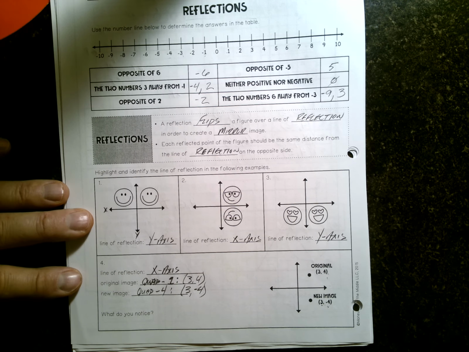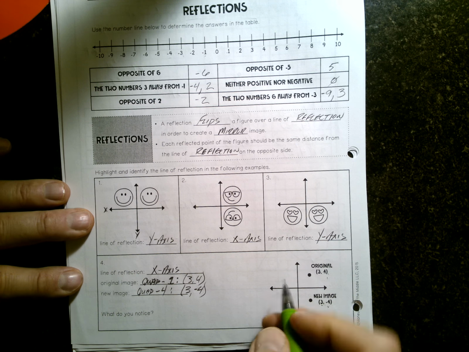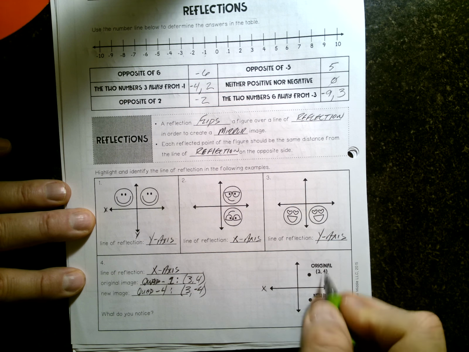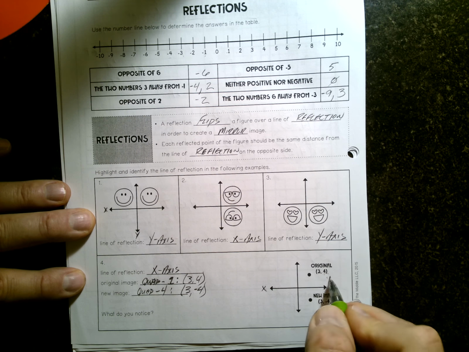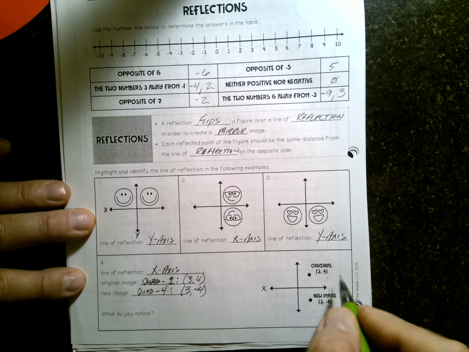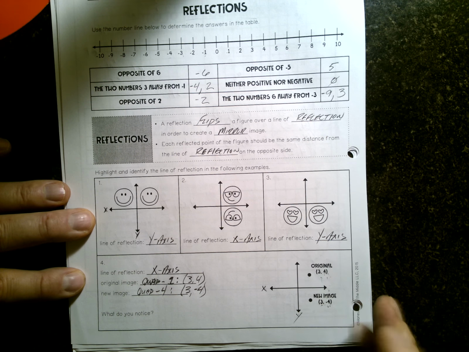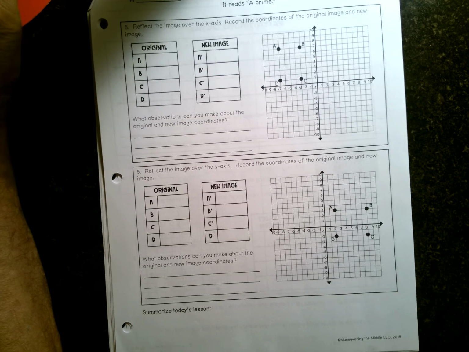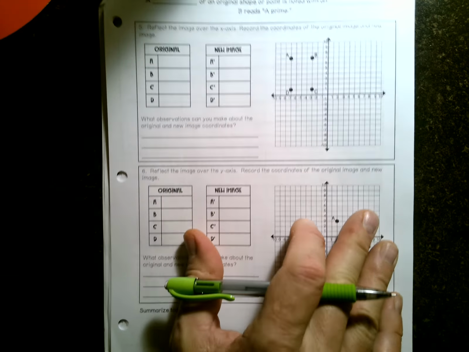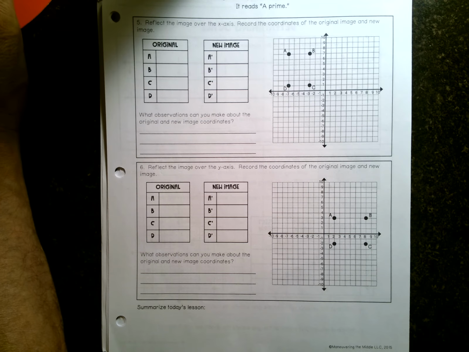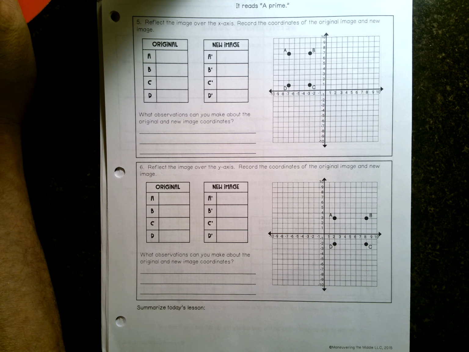What do you notice when you reflect over the x-axis? You change the sign of the second number, okay? If I were to reflect over the y-axis, I would change the sign of the first number. All right, let me make sure we're in good shape there. Hopefully you can see that. And let's continue on here.